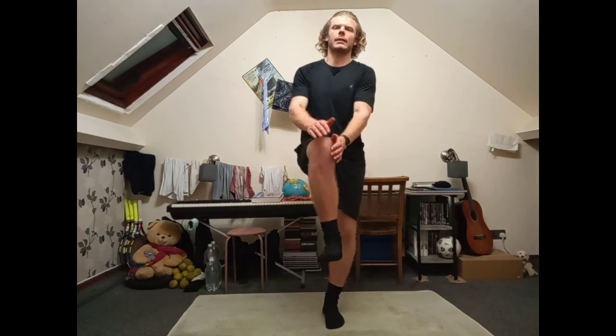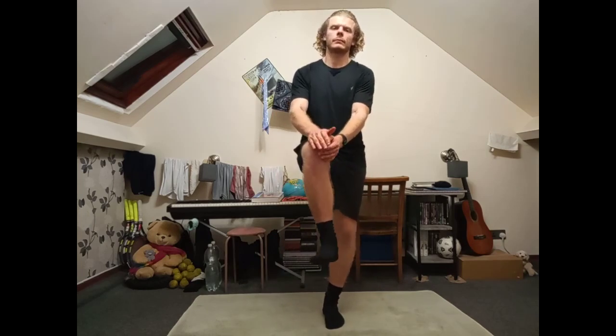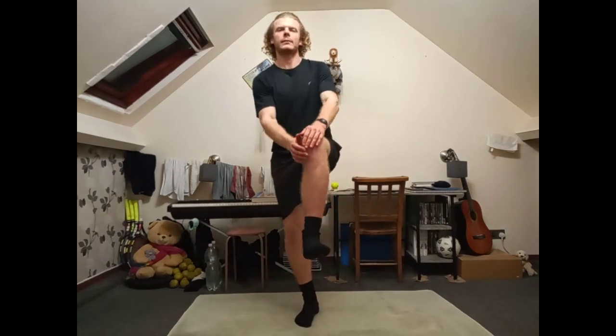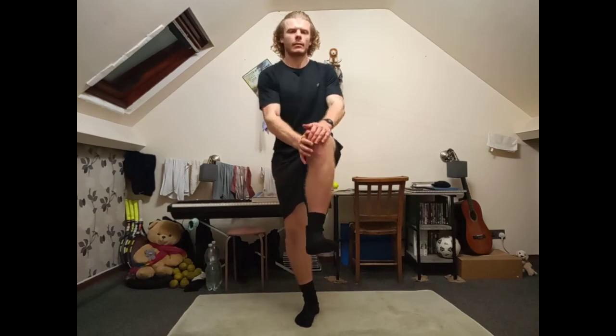And now, one leg up, and bring the knee up and to the side. And the other leg up, and bring the knee up and to the side. And now, the next exercise can go onto the knee.